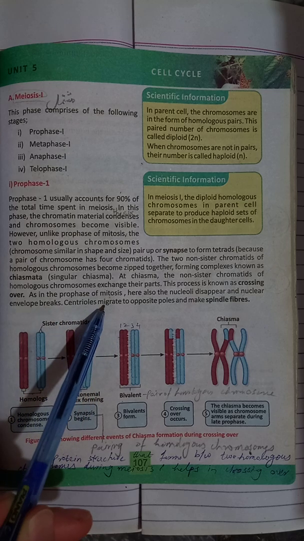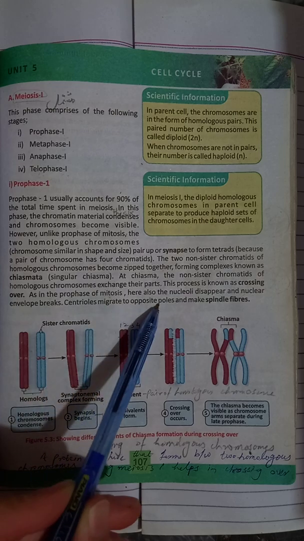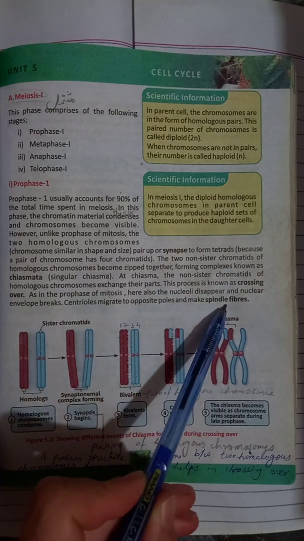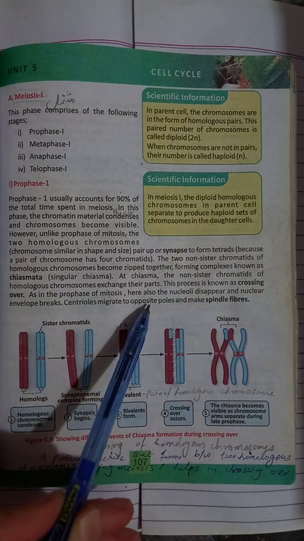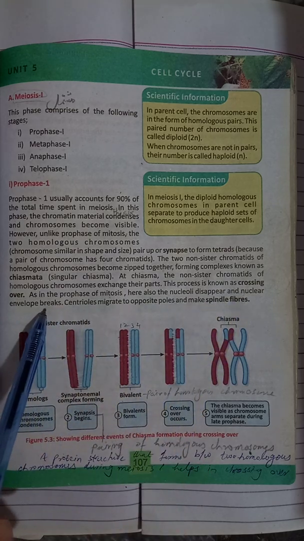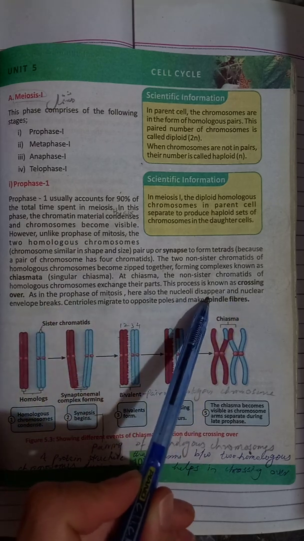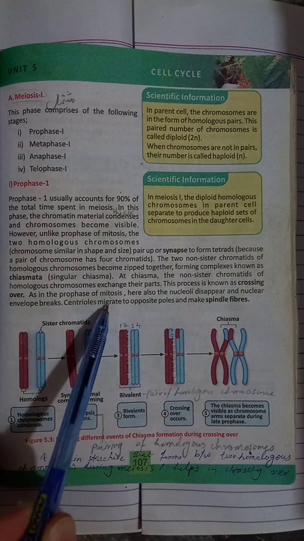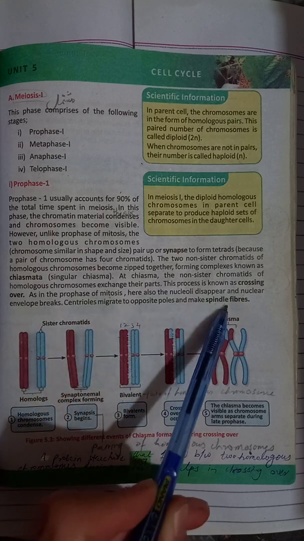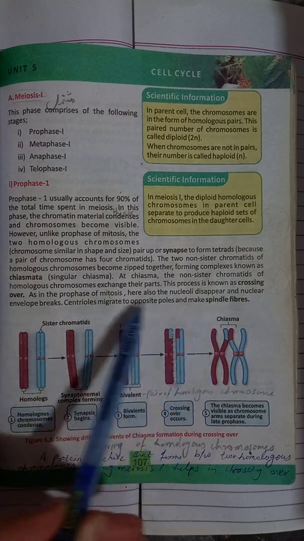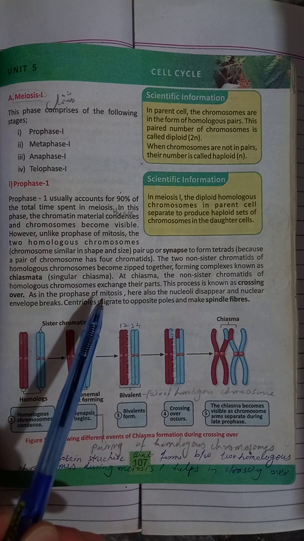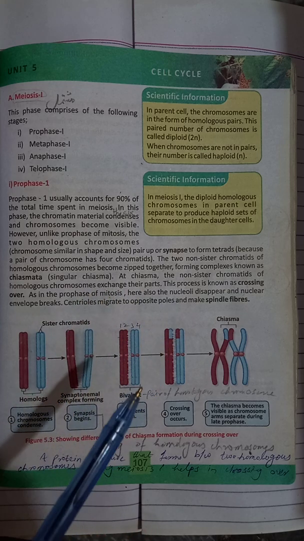broken down. Centrioles migrate or move to opposite poles and make spindle fibers. So these steps, that is the nuclear envelope disappearance, the nucleoli disappearance, and the centriole movement, that is spindle fiber formation, all these steps are the same as in prophase of mitosis.